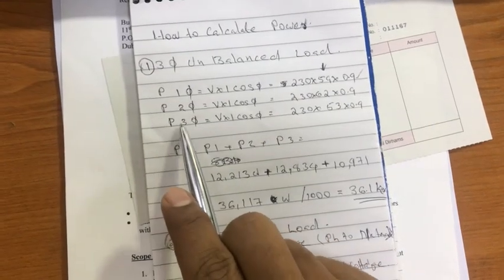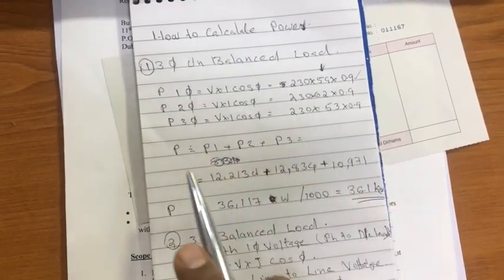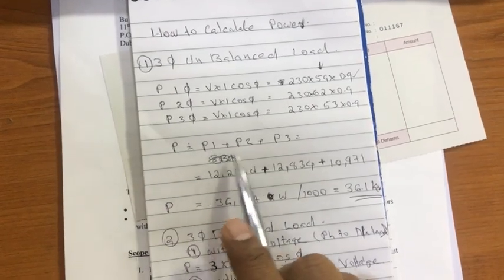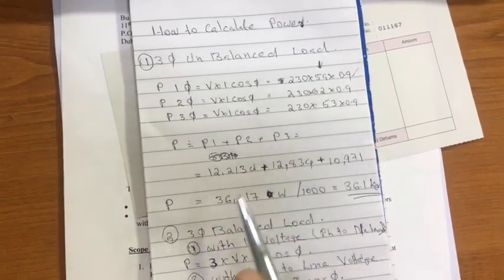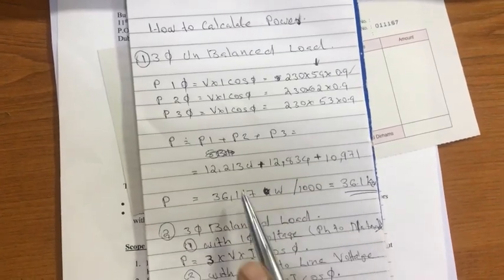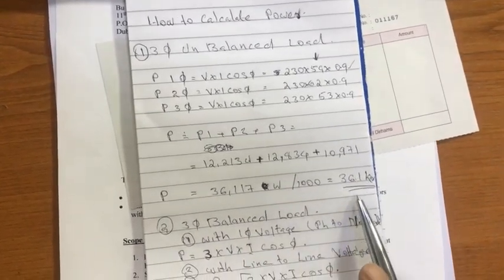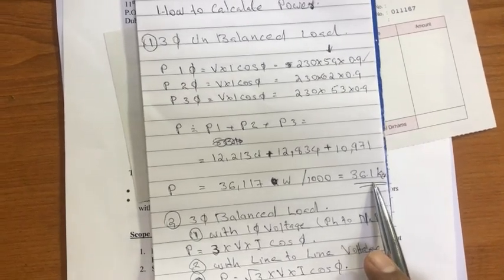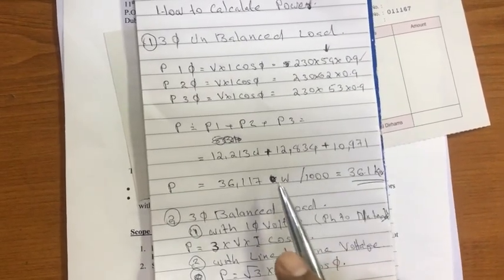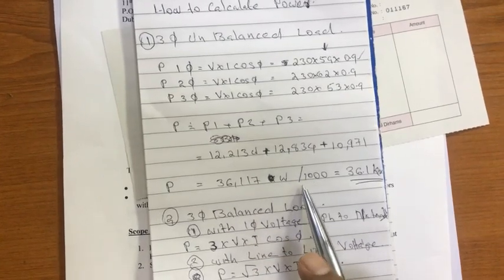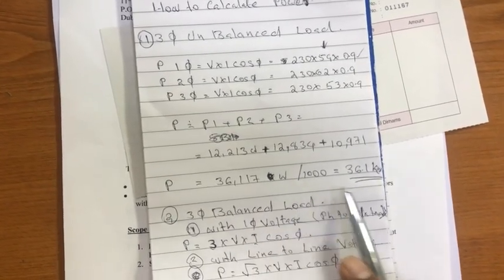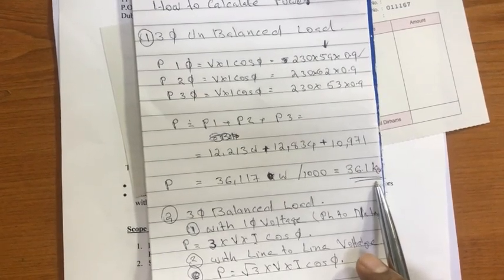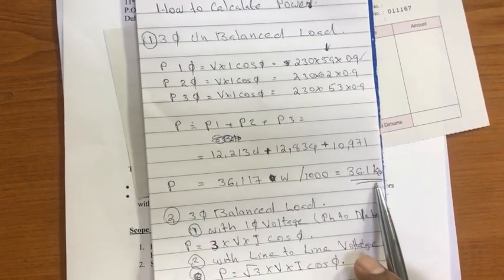So P1, P2, P3 we need to calculate together, and the total three phase power we will calculate as power is equal to P1 plus P2 plus P3 in each phase, and we will get the total power like 36.1 kilowatt. Through the calculation we will get it in watts; by dividing with 1000 we will get it in kilowatt. This is the simple method to calculate the power in unbalanced load, and this will be more accurate.